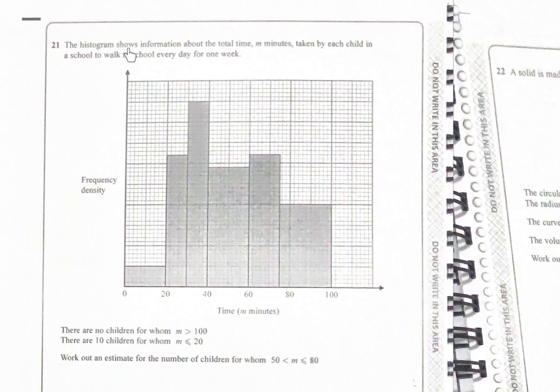21. The histogram shows information about the total time, m minutes, taken by each child in a school to walk to school every day for 1 week. There are no children for whom m is more than 100. There are 10 children for whom m is less than or equal to 20. Work out an estimate for the number of children for whom m is more than 50 and less than or equal to 80. Between 50 and 80.